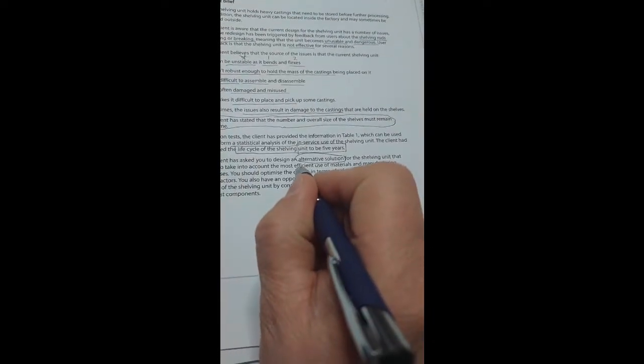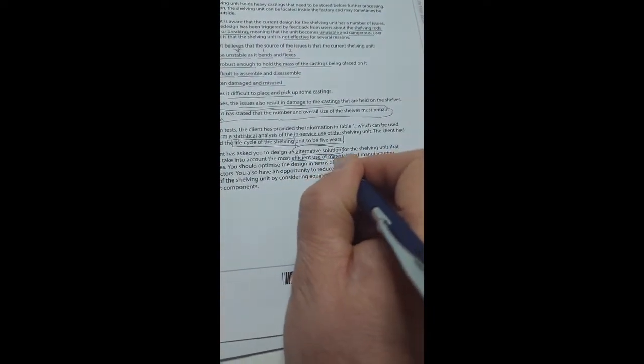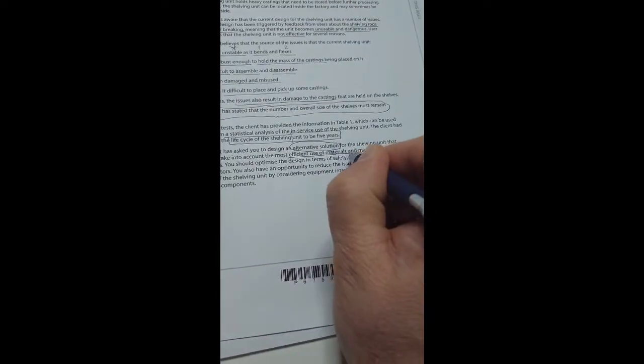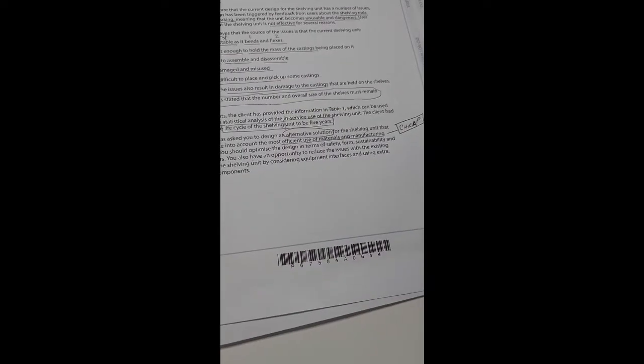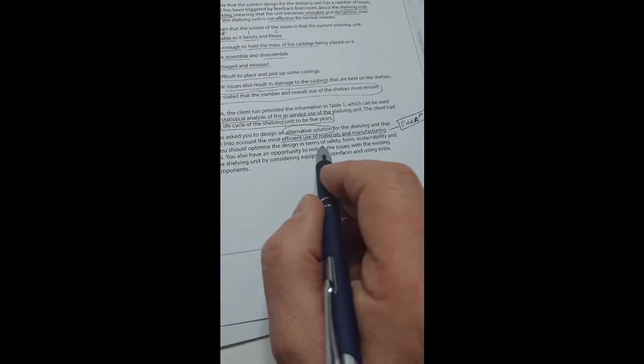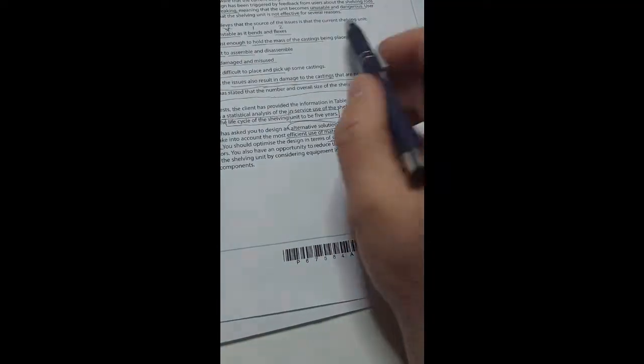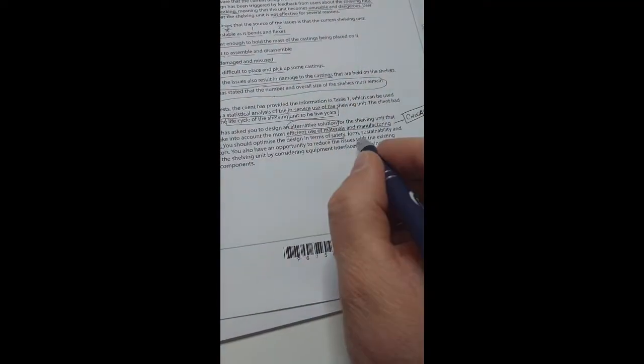Now, this is where we're going to start having a little bit of lumpiness. Efficient use of materials. Can you see that one there? And manufacturing processes. Hopefully you know what that means. In effect, that is going to be cheap. They want cheap. So nothing gold plated in that business. You should optimize the design in terms of safety. They've already said here it's unstable and dangerous. Form, sustainability, and other factors.